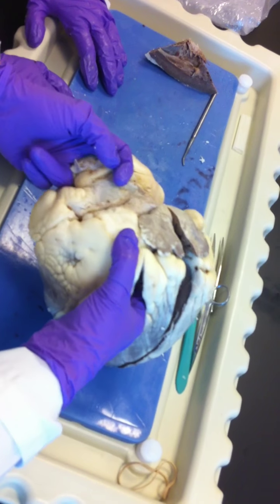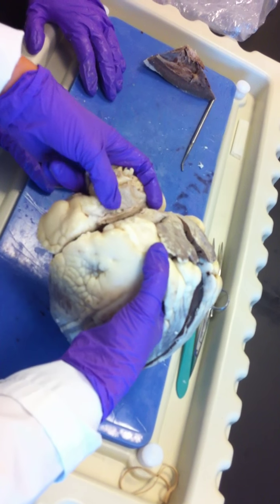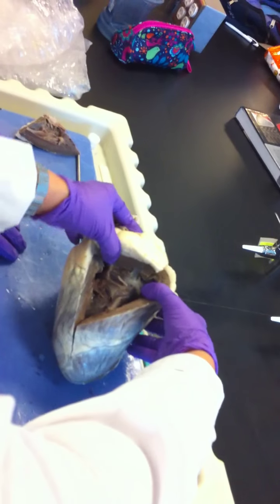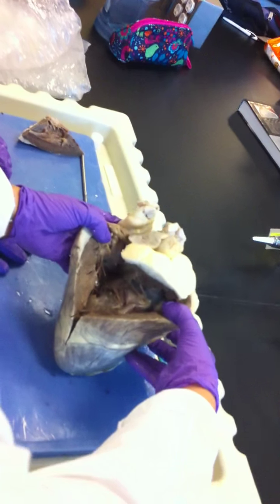Easy? Anybody has any questions in general? How to identify structures from the outside? How to, where the chordae tendineae, where the papillary muscles and so on?